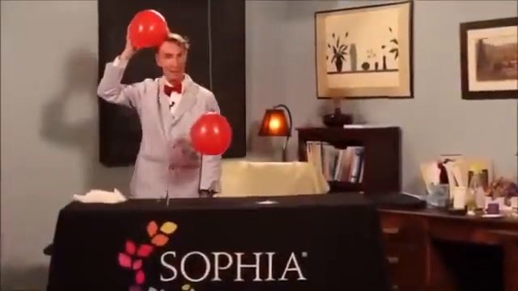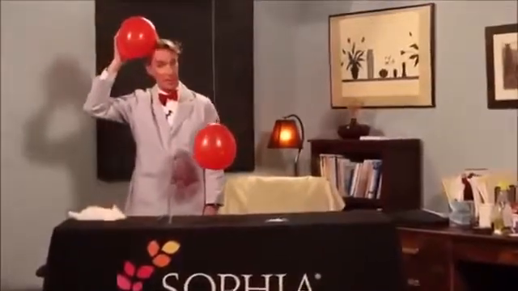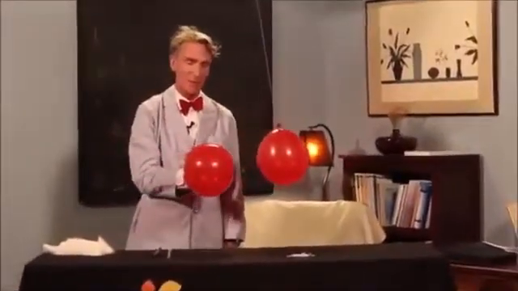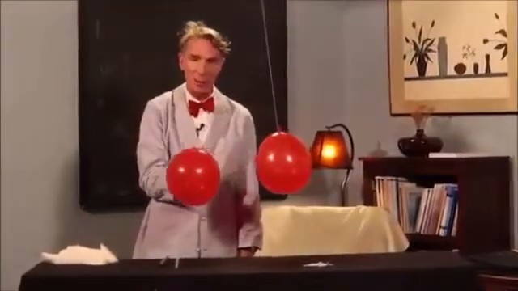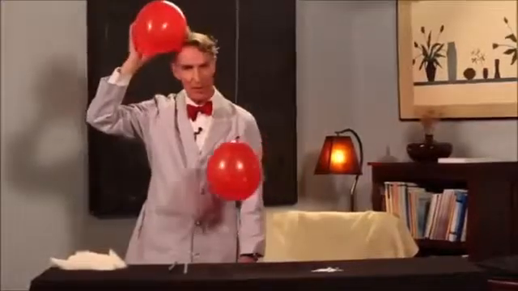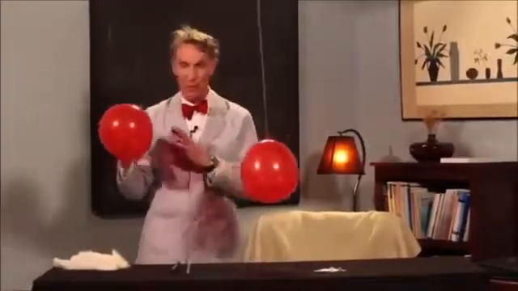Rub a balloon on your hair and bring it near another balloon hanging by a string. There's an invisible field pushing the two balloons apart. When you rub the balloon on your hair, you're transferring electrons from your hair onto the surface of the balloon.